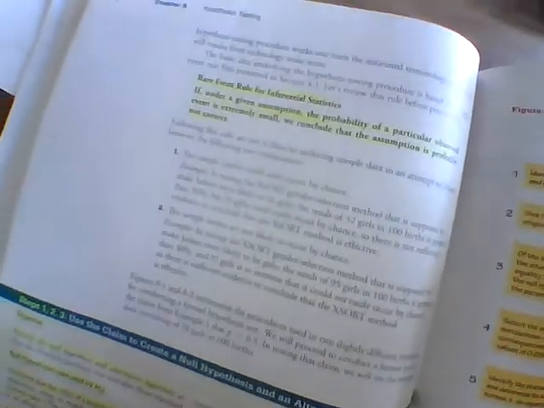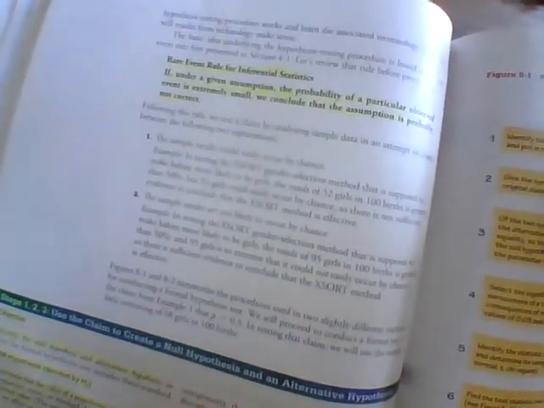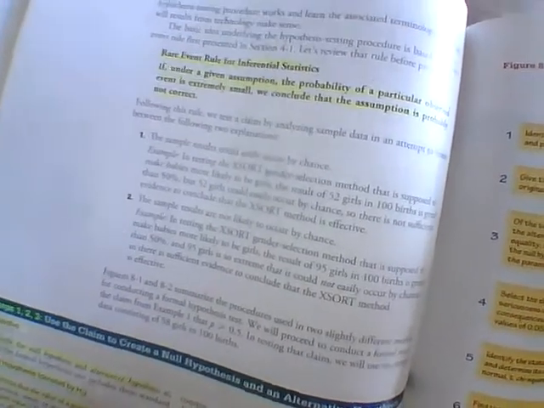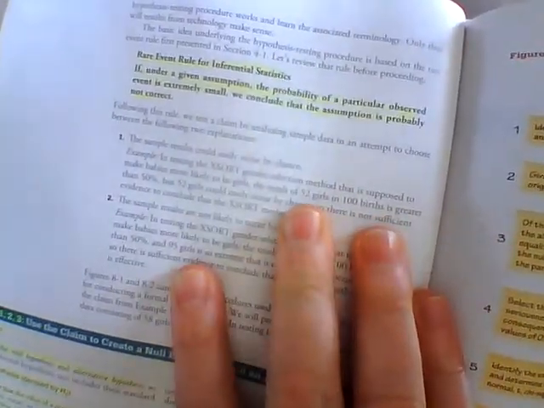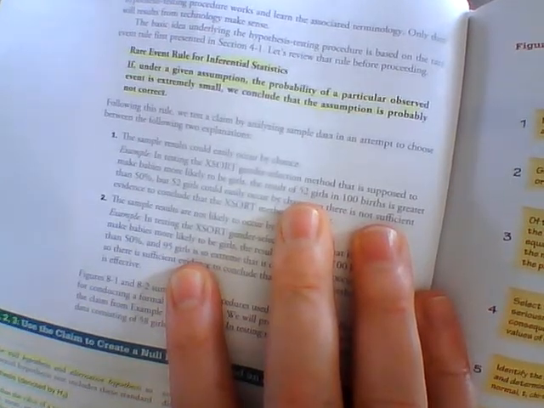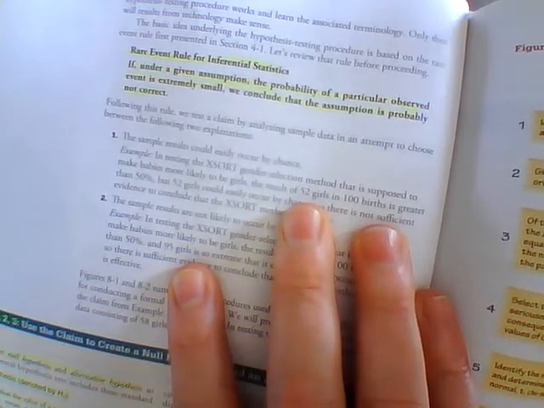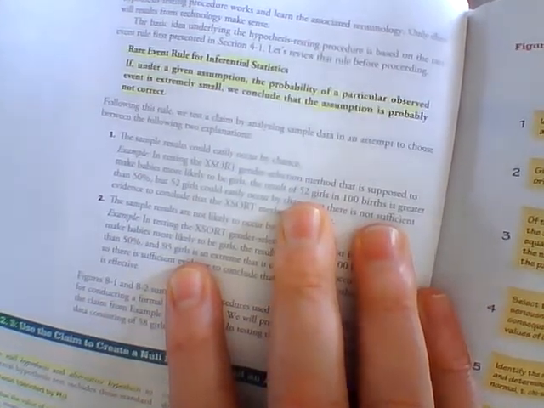So as we start considering what's going on here, we do have to realize that we're going to have to be figuring out everything that is relevant. So when we start considering everything, we start talking about the rare event rule of inferential statistics. Okay, so if under a given assumption the probability of a particular observed event is extremely small, we conclude that the assumption is probably not correct.